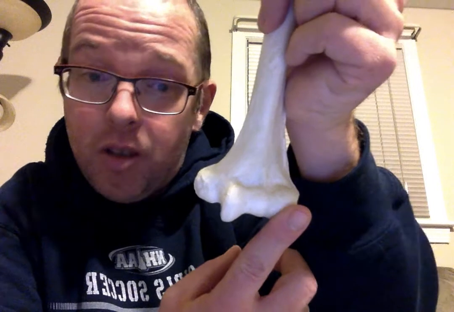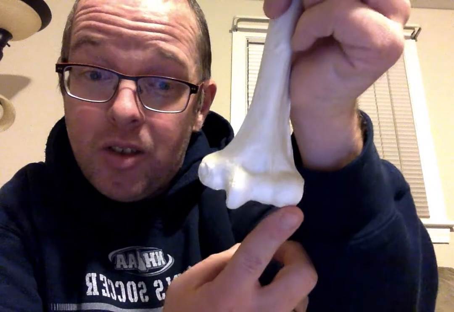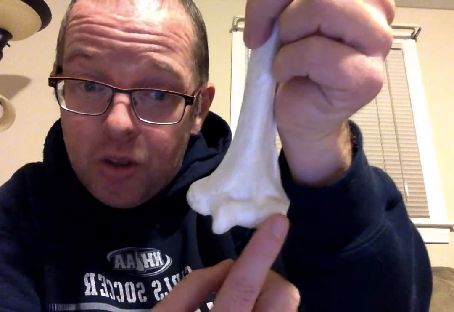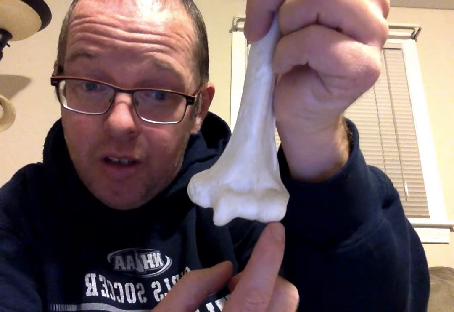So we have a few other structures here. On the lateral side, the part that joins up with the head of the radius is called the capitulum. You see it's kind of a rounded projection right here. And that actually is responsible for the pivot joint that allows your elbow joint to rotate like this. You'll see that the head of the radius lends itself really well to that.